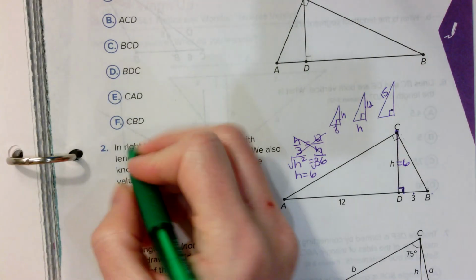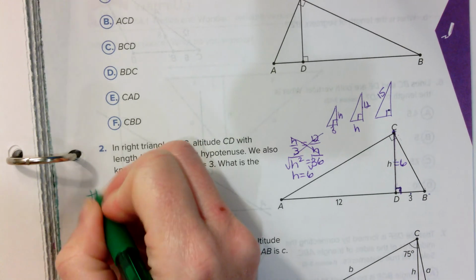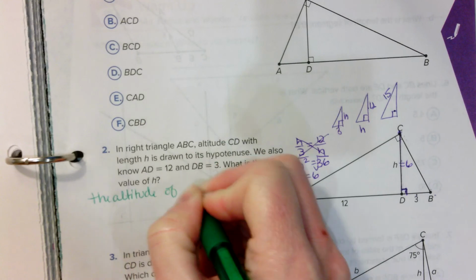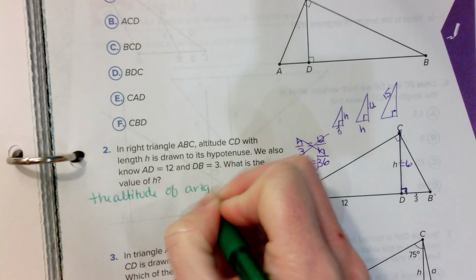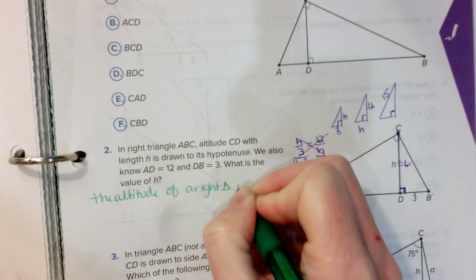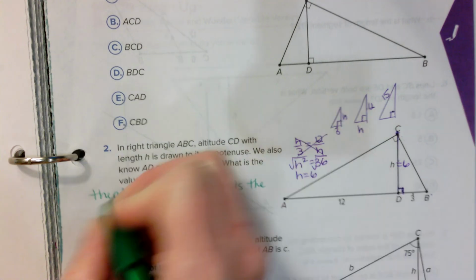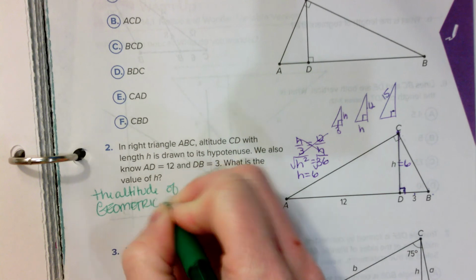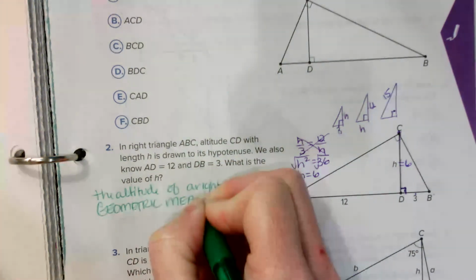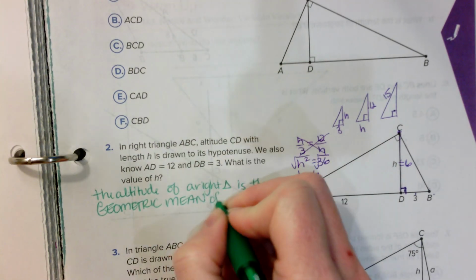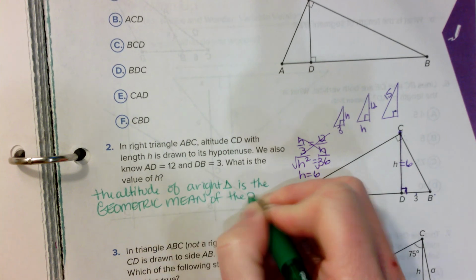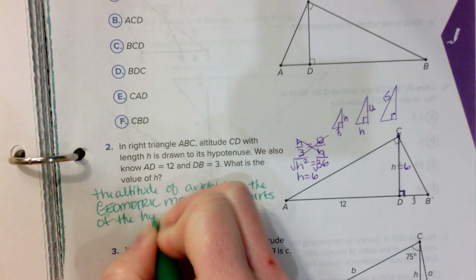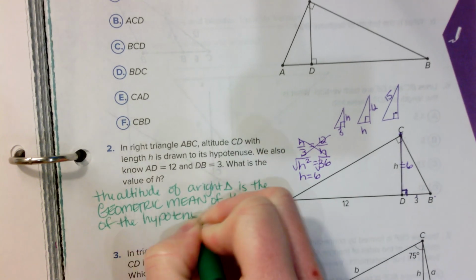So this is notes, if you will, right here. The altitude of a right triangle is the geometric mean of the parts of the hypotenuse.